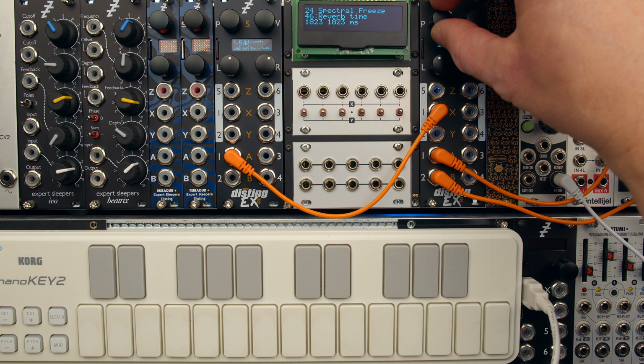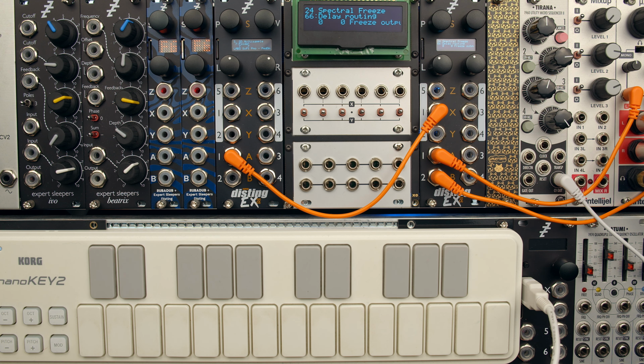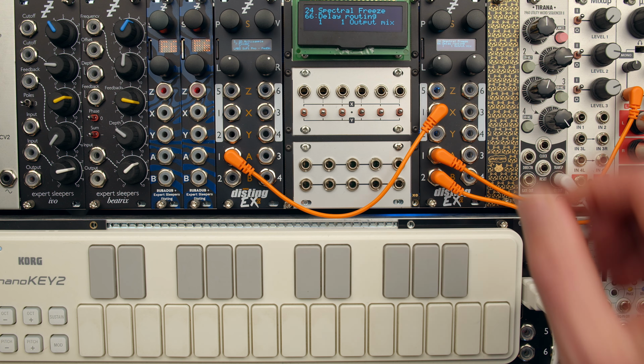While we're on effects, there's another couple of parameters up here, delay routing and reverb routing. By default, the delay and reverb are just on the output of the freeze effect, so the dry sound doesn't have them on. If I do that, so the delay routing is output mix, then my dry signal is going through the delay as well as the freeze signal going through the delay.